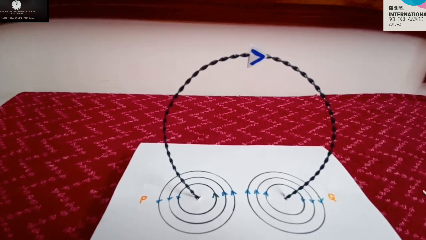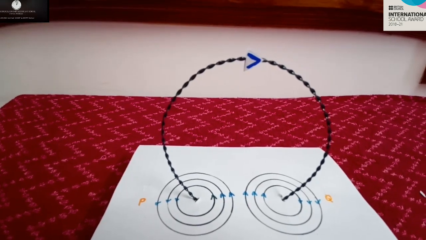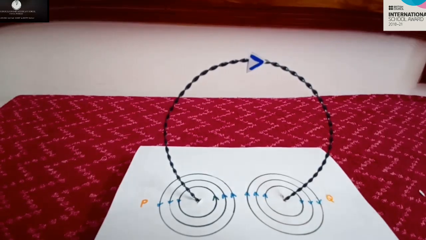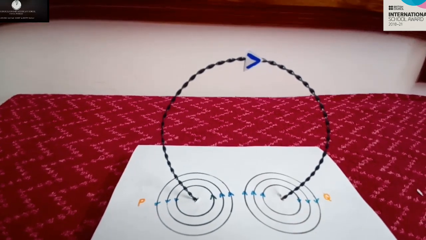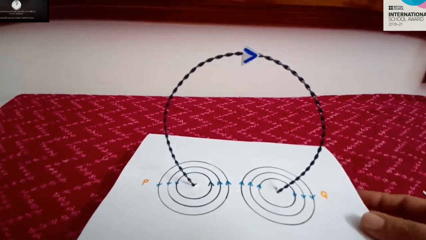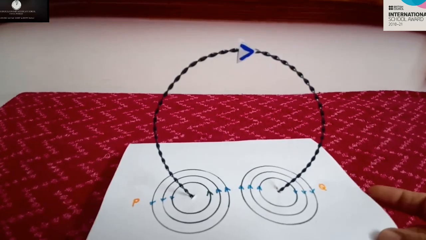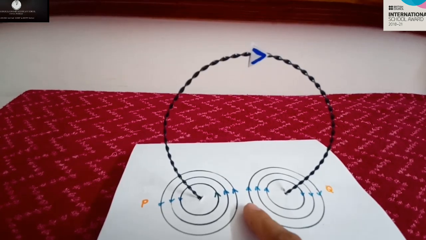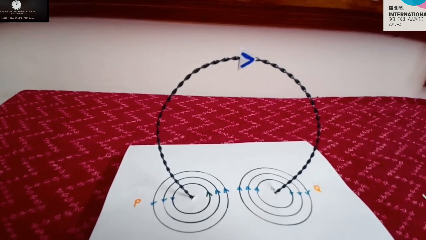Are you getting me? That is, if the current is flowing in the clockwise direction, this arrow mark shows the current is moving in the clockwise direction, and you can see inside the coil, the magnetic flux lines move away from us.